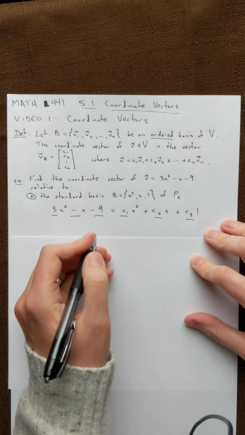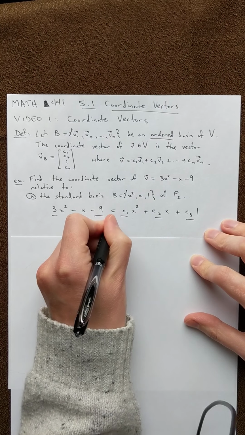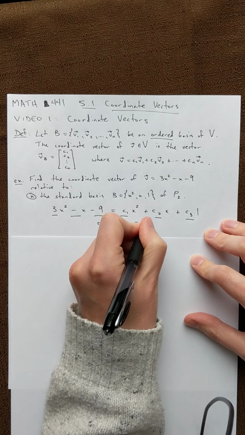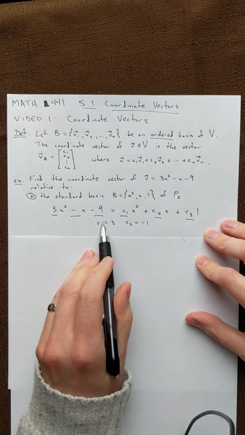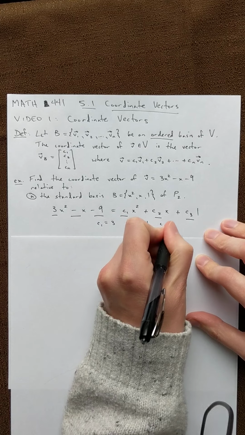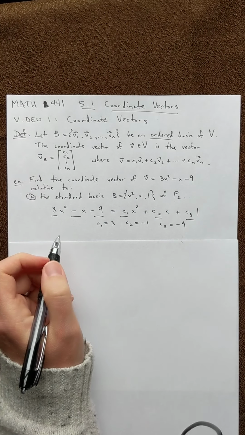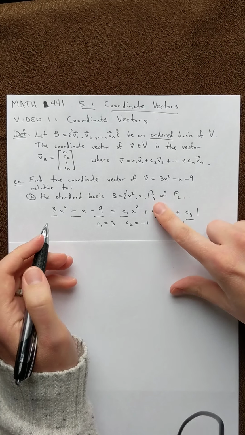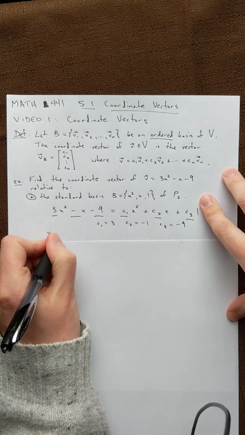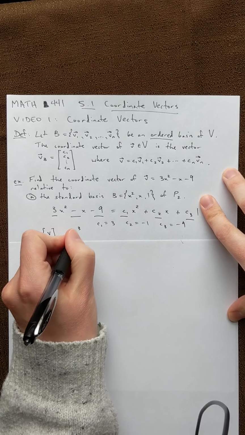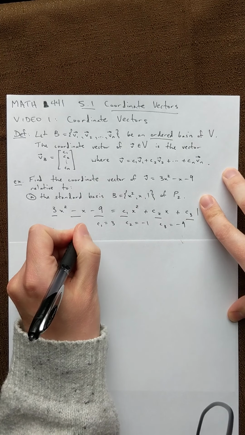The coefficient in front of x squared is going to be 3. The coefficient in front of x is going to be negative 1. And the coefficient in front of 1 is going to be negative 9. And so our coordinate vector for v relative to this basis, V_B, is the column vector 3, negative 1, negative 9.